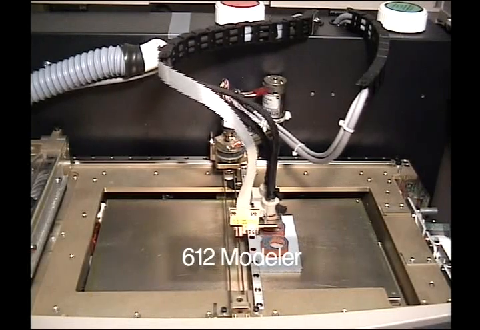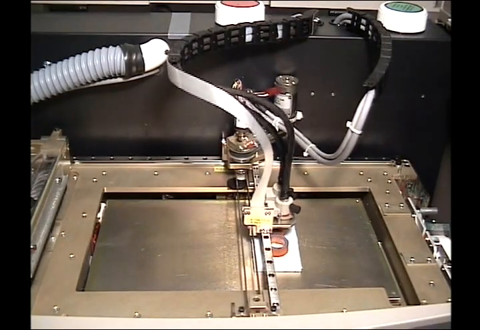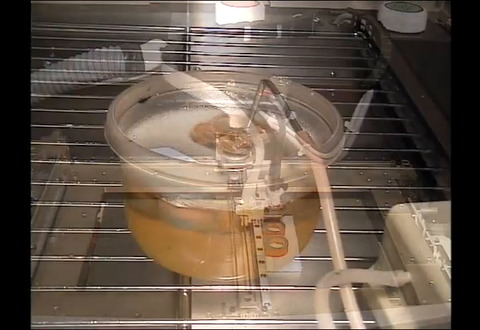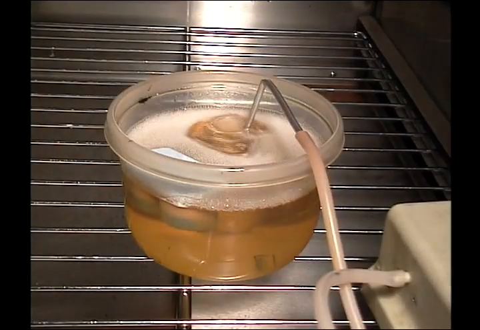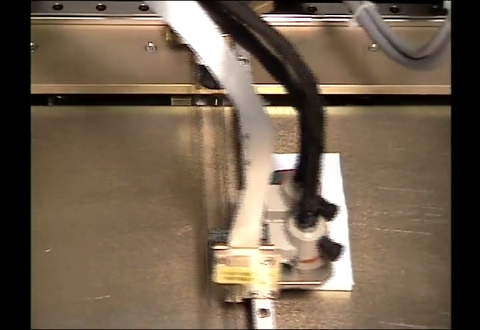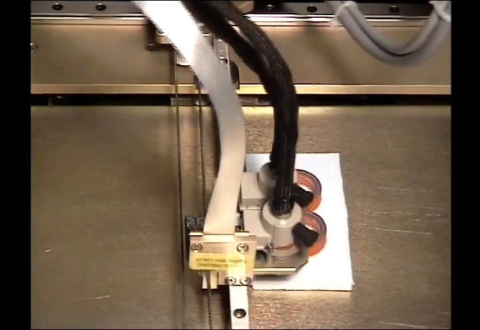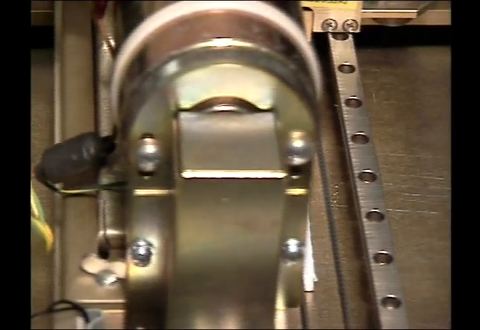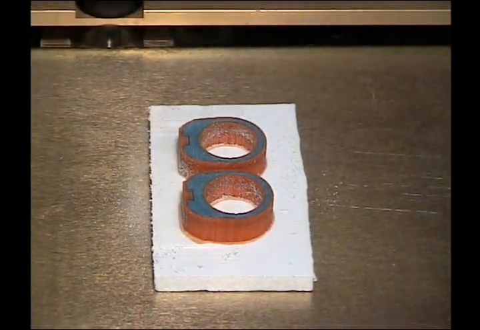The 612 modeler uses 2 print heads, one to build up models using a proprietary thermoplastic, and the other to build up supports using a proprietary wax. These supports are designed to dissolve in solvents without damaging the model material. The 612 can produce models up to 12 by 6 by 6 inches. Layer thickness can be as thin as 5/10,000ths of an inch. To ensure precise layer thickness, a milling operation is performed between layer buildup. This is carried out until model completion.